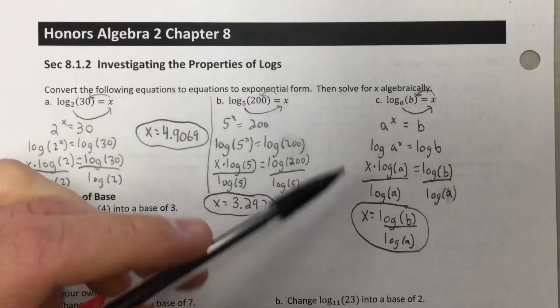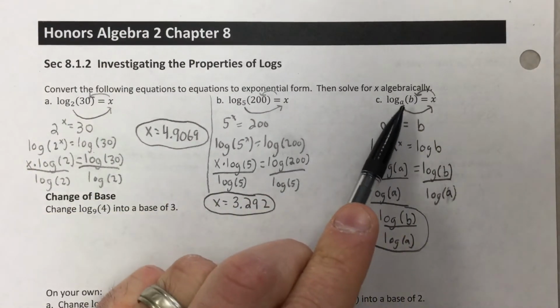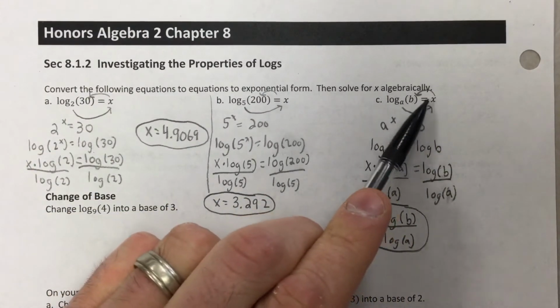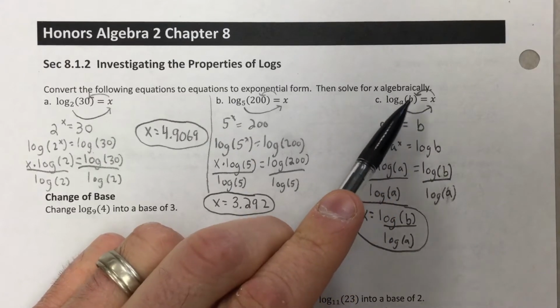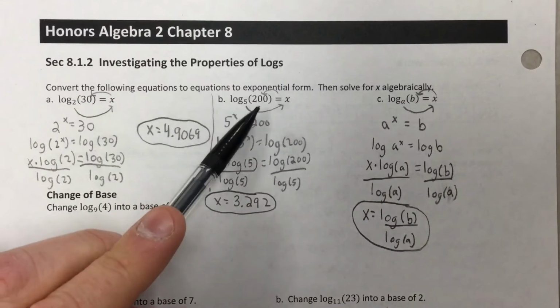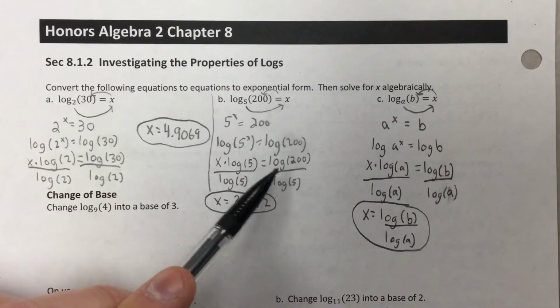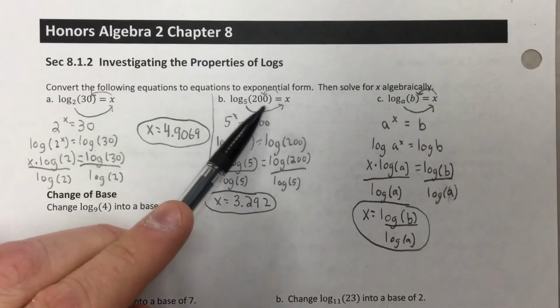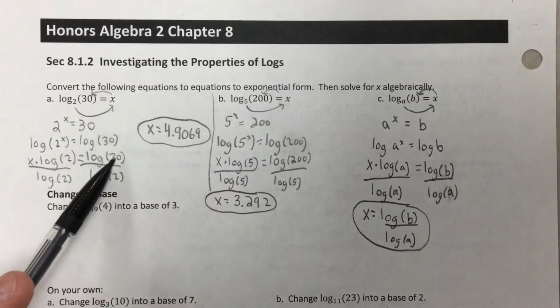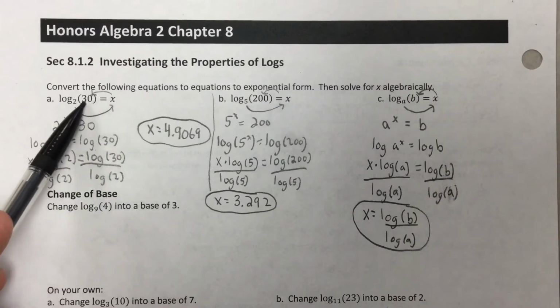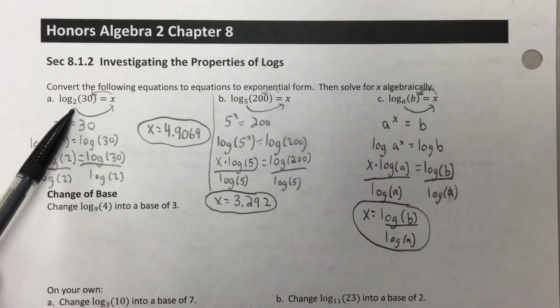So ultimately, we're getting the x by itself by taking log of whatever is in the parentheses and dividing by log of the base. Same thing holding here: we did log of 200 divided by log of 5. It was log of what was in the parentheses divided by log of the base. Here we did log of 30 divided by log of 2 to get our final answer. It was log of what was in the parentheses divided by log of the base.